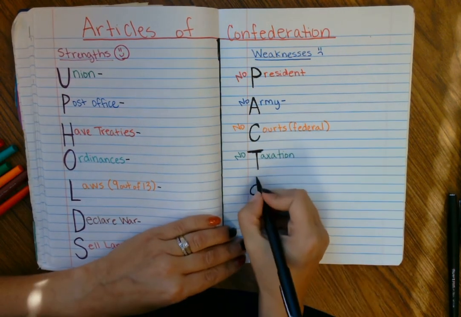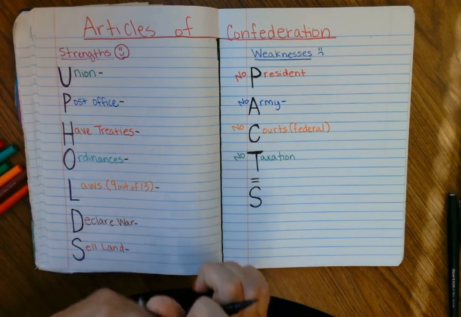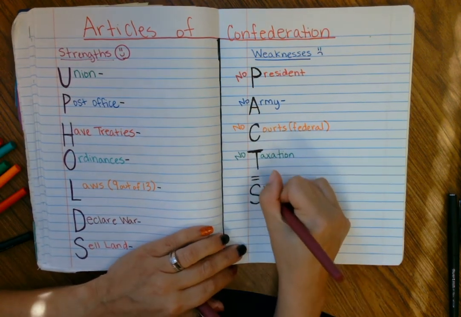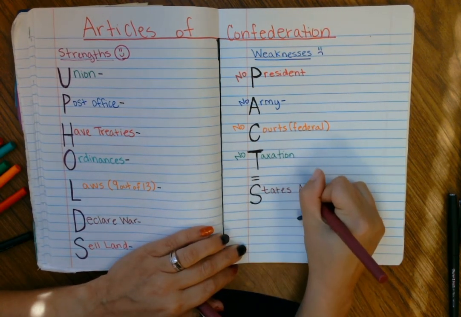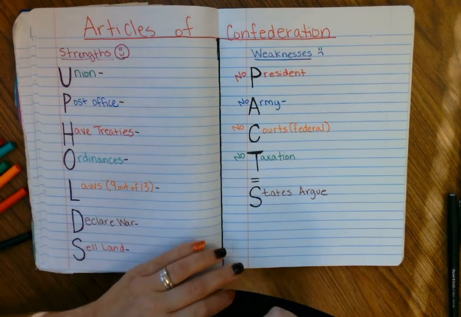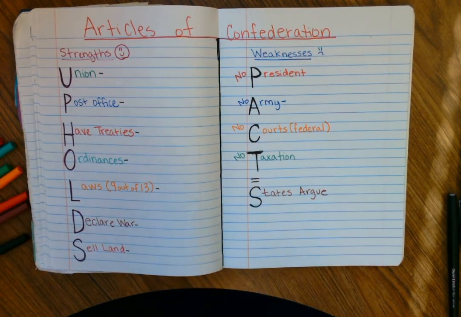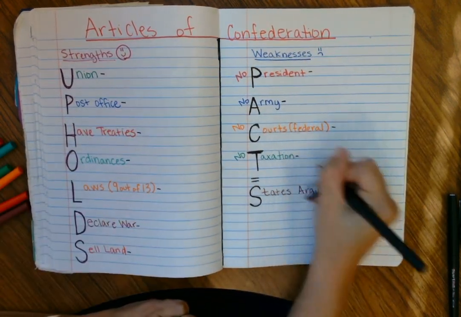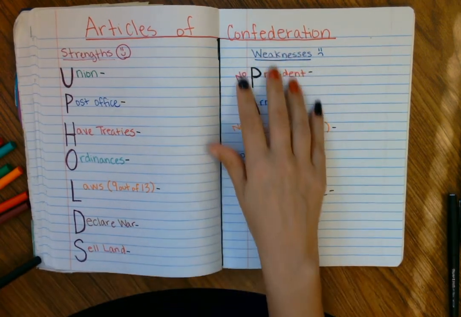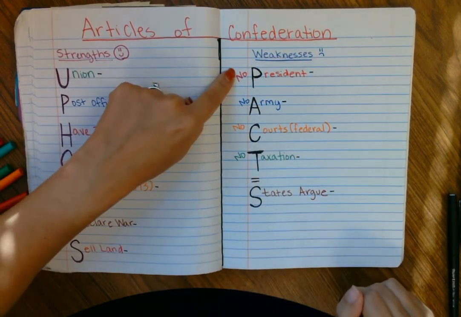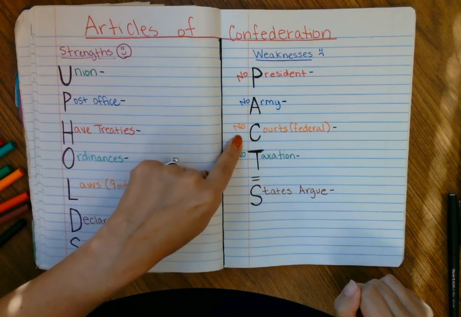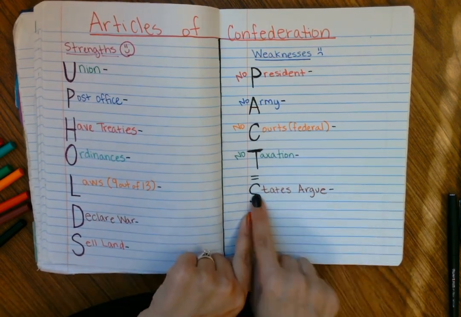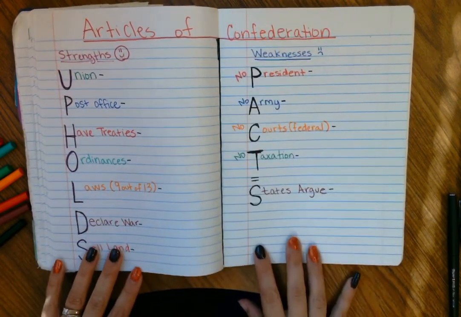What do all of these equal? They are going to result in our states arguing. So what will you do now? Same thing with our strengths, you will look at the assignment and look at the explanations. Why is it bad to have no president? Why is it bad to have no army? Why is it bad to have no federal courts, no taxation? And why is it bad that our states argue? So you're going to be able to do both of these.